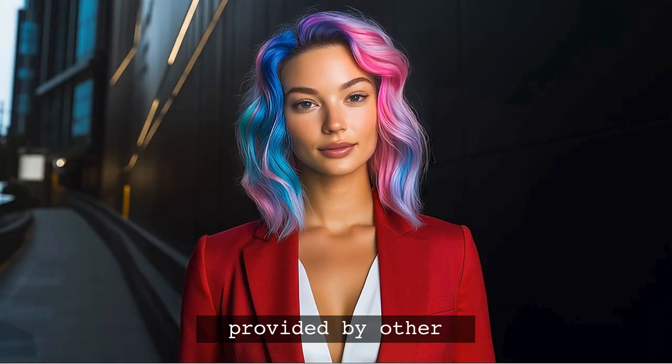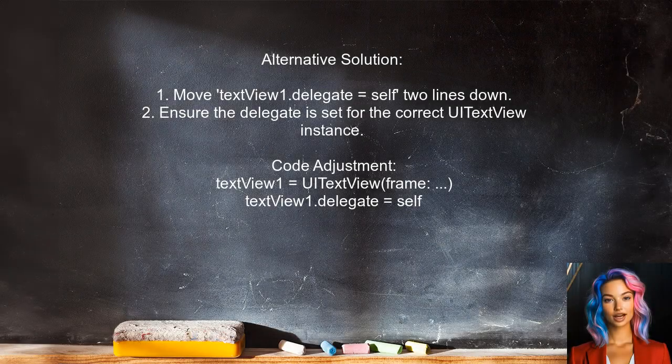Now let's look at the answers provided by other users. An alternative solution suggests moving the line where you set the delegate for textView1 two lines down. This is important because you are currently setting the delegate for a UITextView that is immediately replaced by a new instance without a delegate.